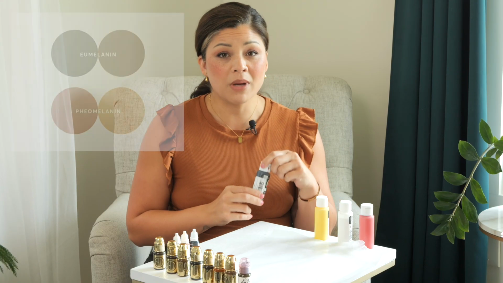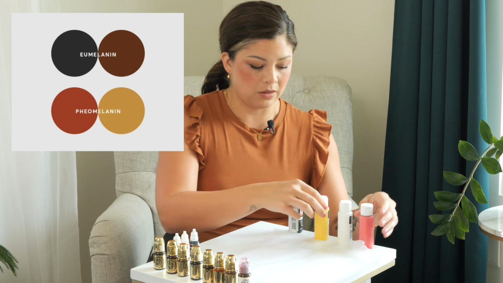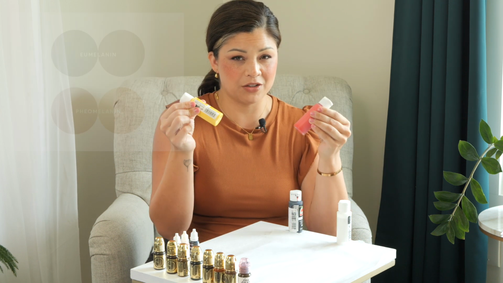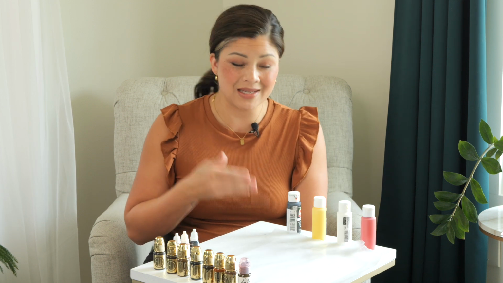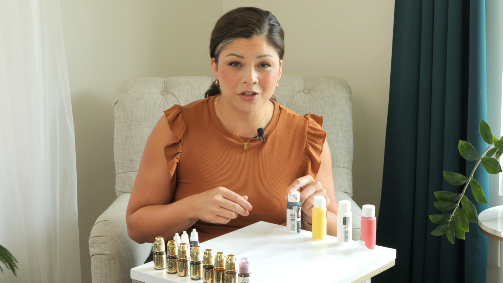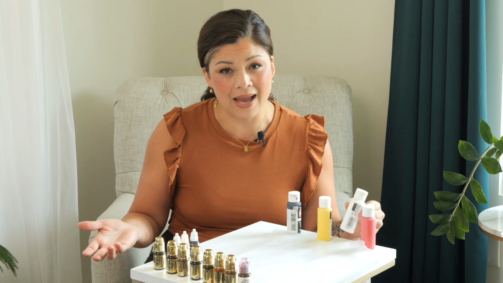There are two kinds of melanin that I want to talk about. Eumelanin, which will give you your blacks and browns, and pheomelanin, which will give you your reds and your yellows. White will represent lack of melanin. So your body only produces these colors: black, eumelanin; red and yellow, pheomelanin; and white, which is lack of melanin.